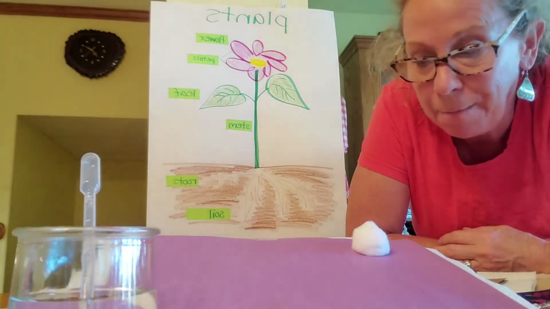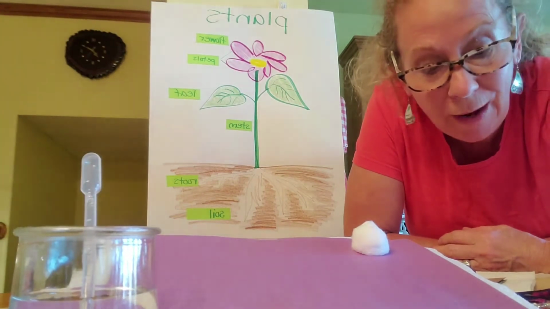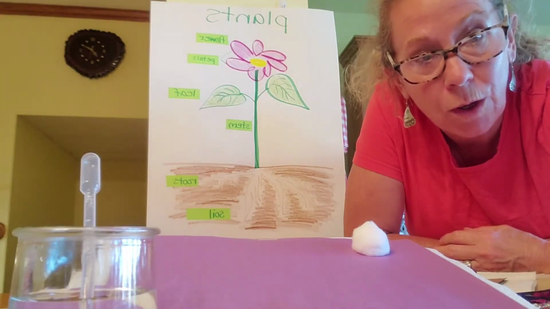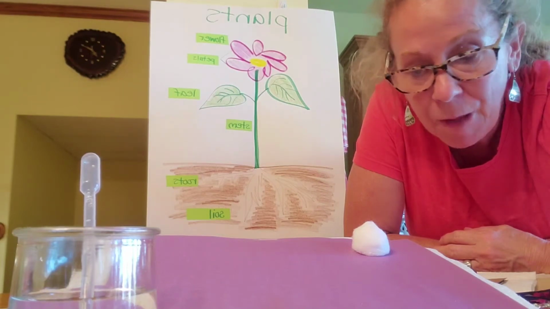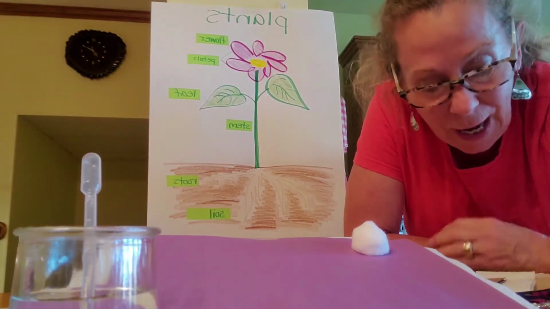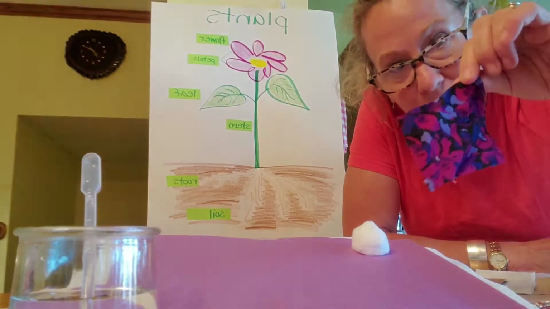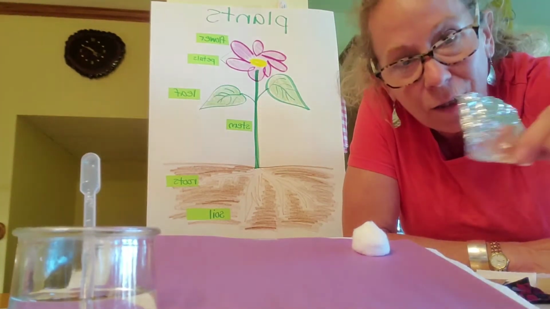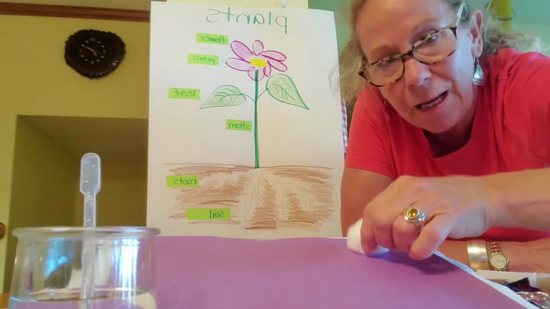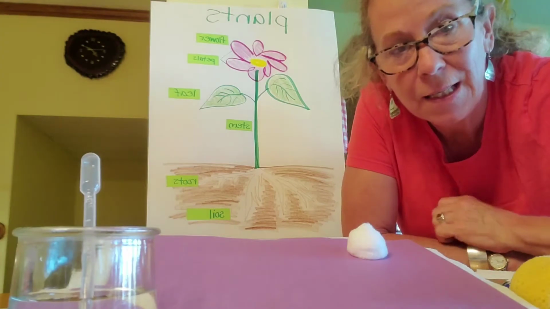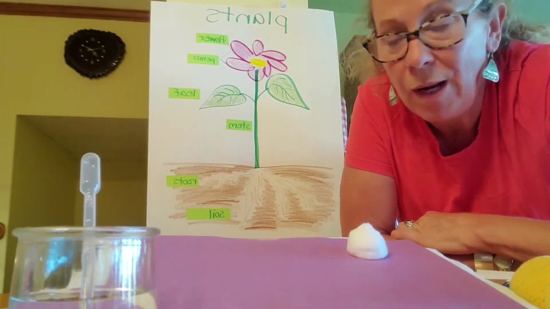And I hope that you have gotten your baggie out of your paper bag, the plastic bag that had all the items in it, like the piece of fabric, the aluminum foil, and the cotton ball, and some other things. Go ahead and get that out.